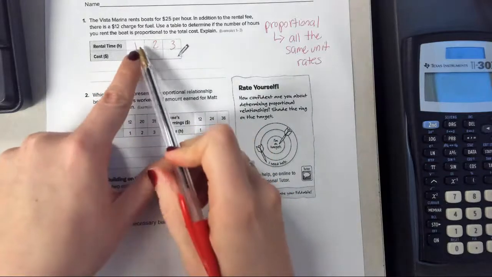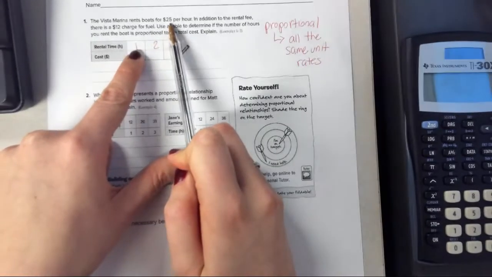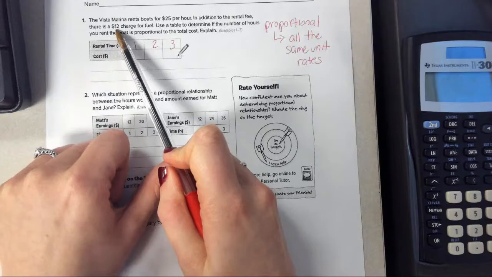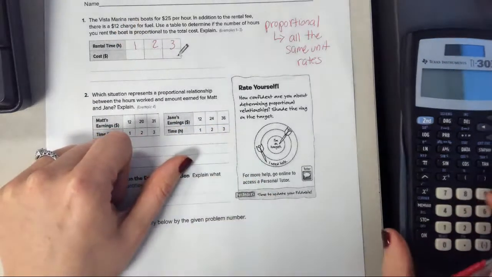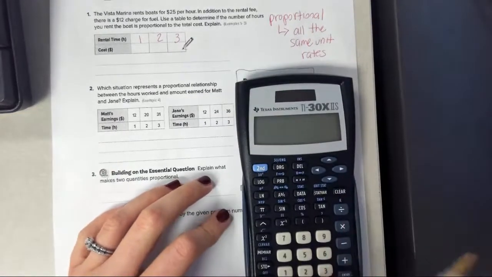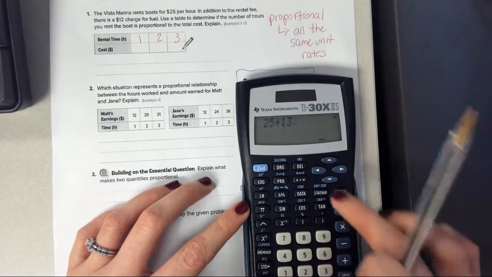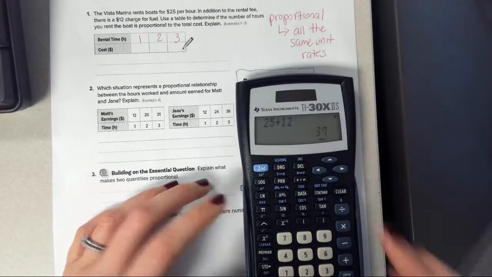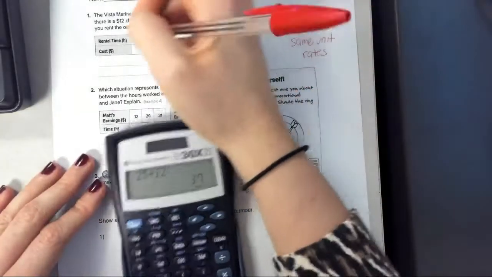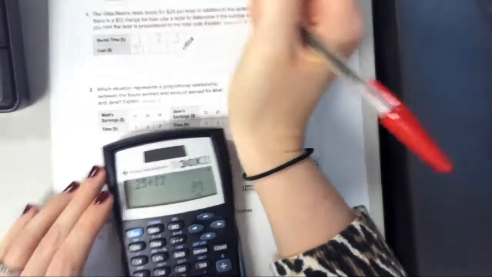So for 1 hour, we're going to have to pay the $25 and $12 for fuel. And again, if you need a calculator, feel free to get one out and just show your 25 plus 12. It's 37. So it'd be $37 for 1 hour.